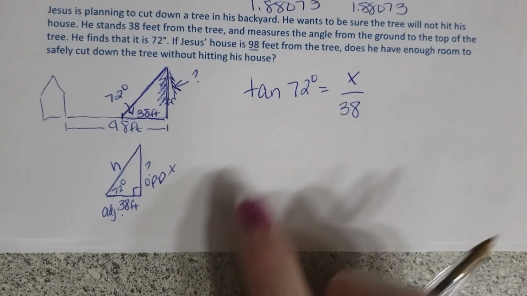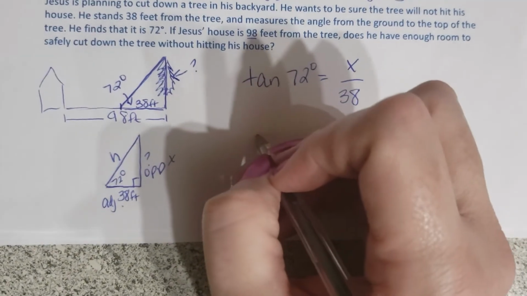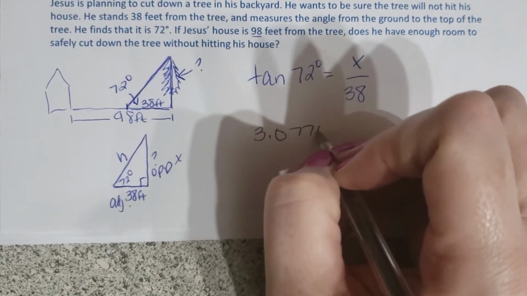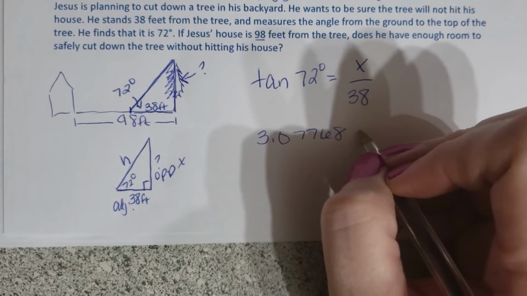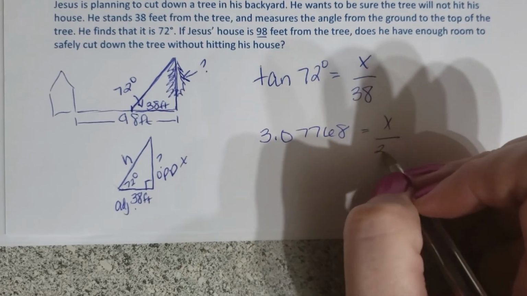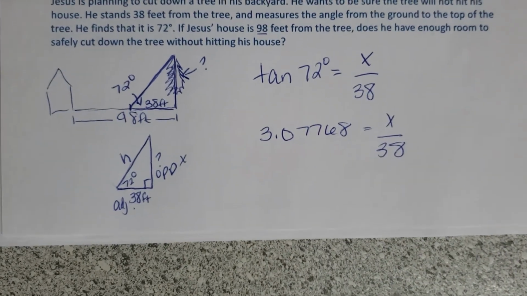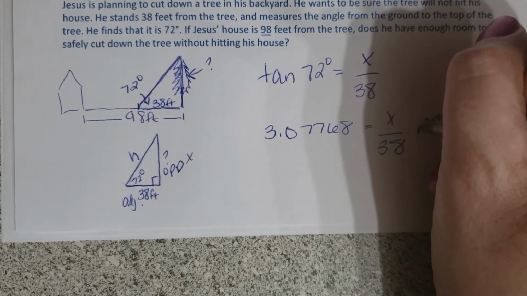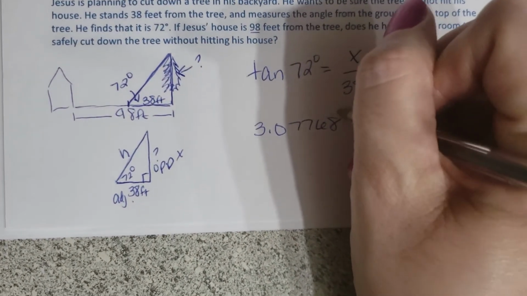And if I calculate tangent 72, I get 3.07768 equals x divided by 38. So I'm going to multiply both sides of my equation by 38. That's a multiplication dot, by the way.